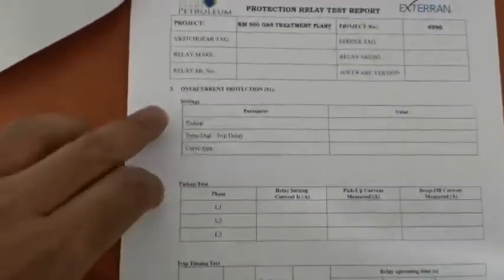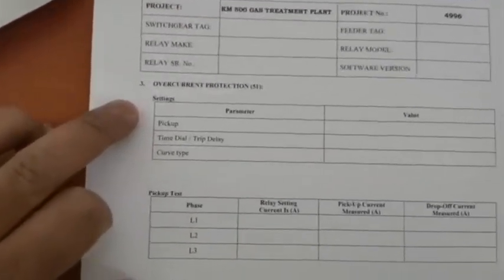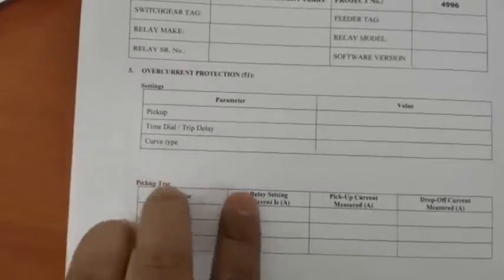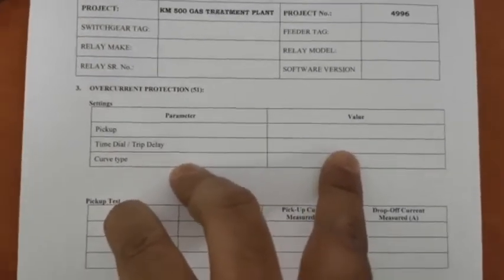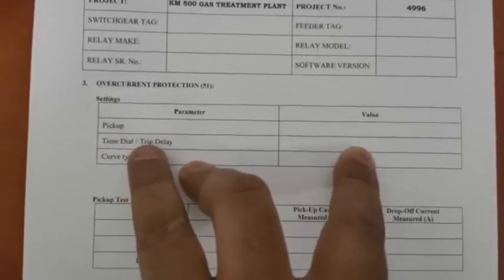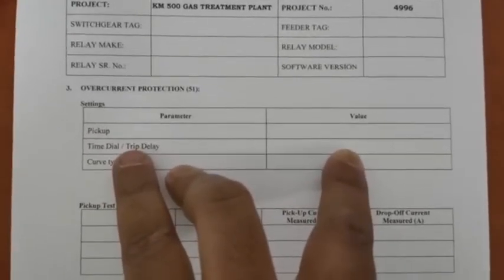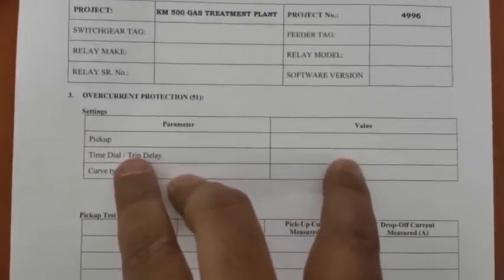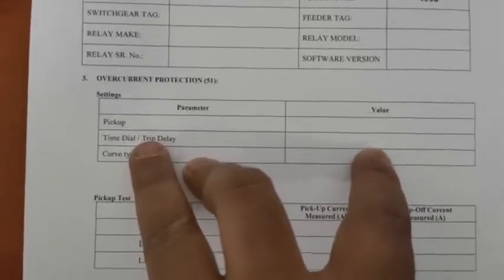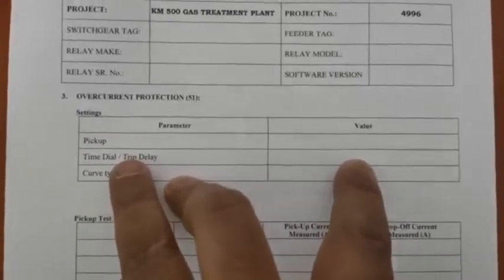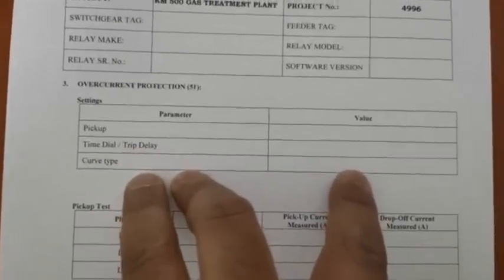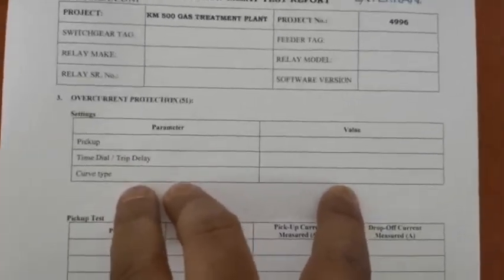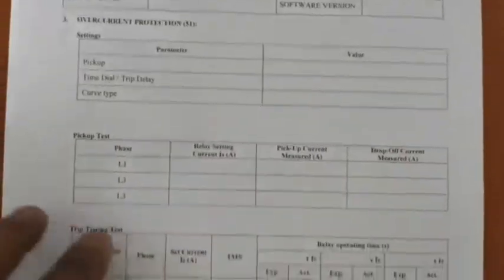Next page, you see overcurrent protection 51. Okay, pickup value, and then time dial or trip delay. Suppose it is an IDMT curve, then we need to enter the K factor, or if it is definite time, then we need to fill in the trip timing. Then curve type, definite time or IEC curve, whatever. We need to fill this one here.